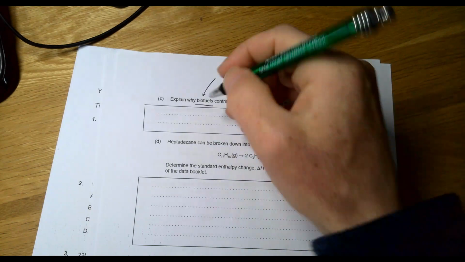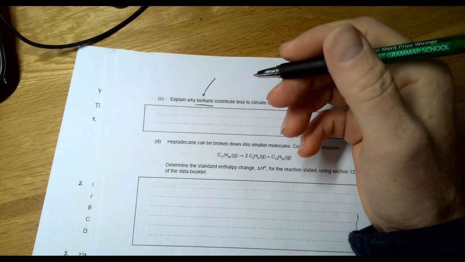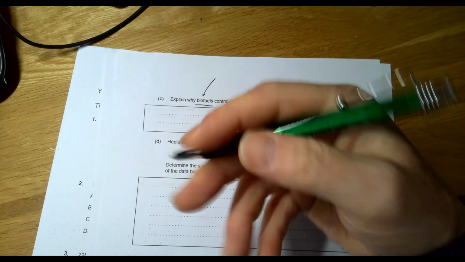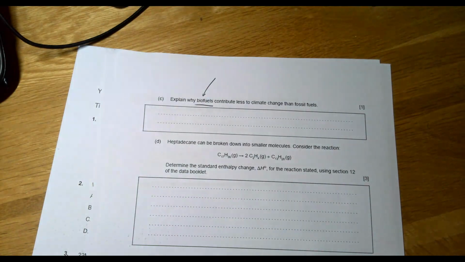Now, the key thing about biofuels, or it could even be wood, is that they're fuels that have been generated through the growing of plants, and when plants or trees grow, they photosynthesize.